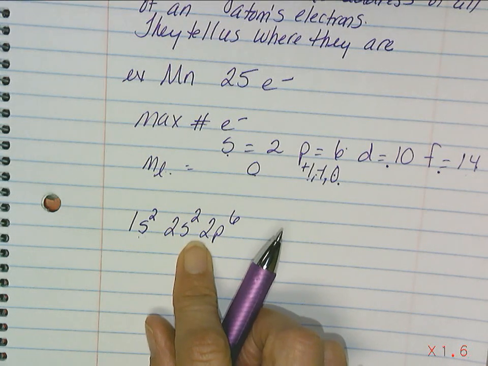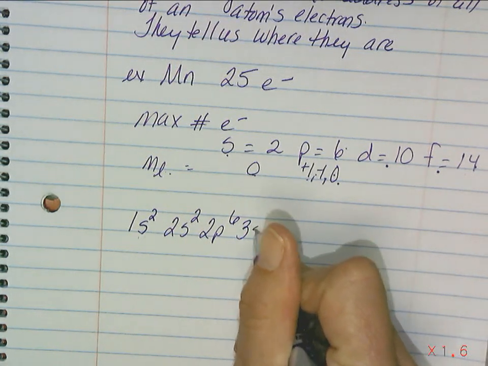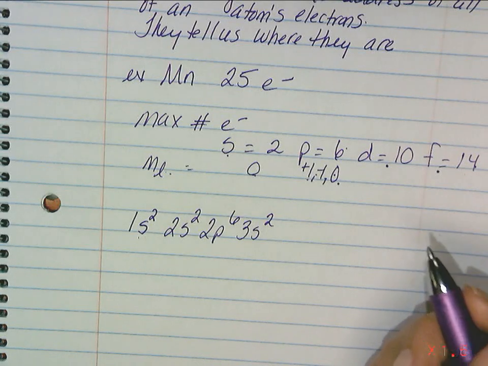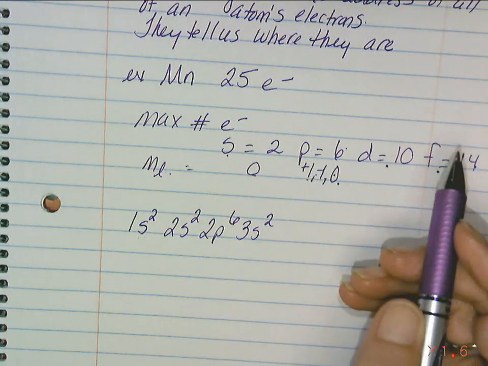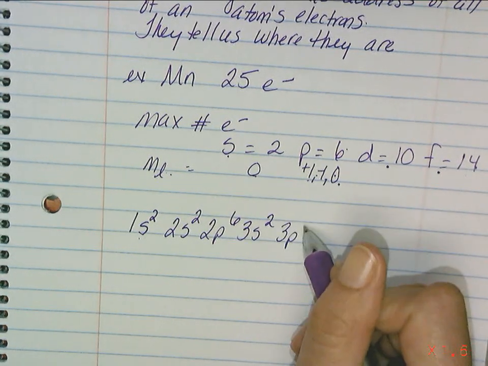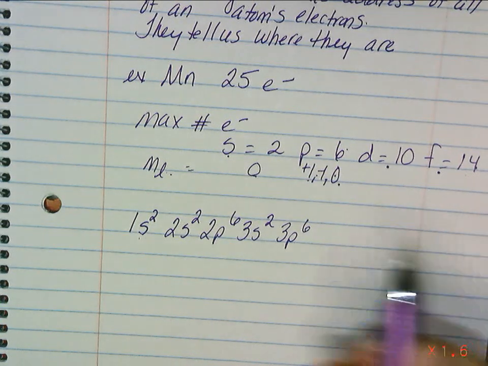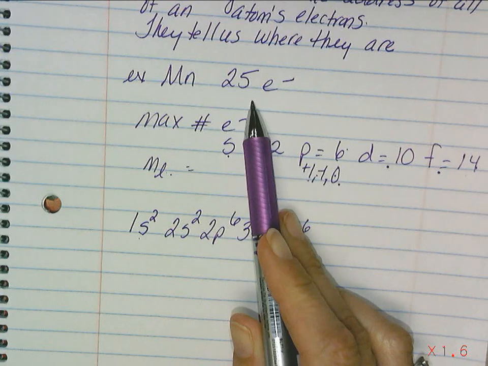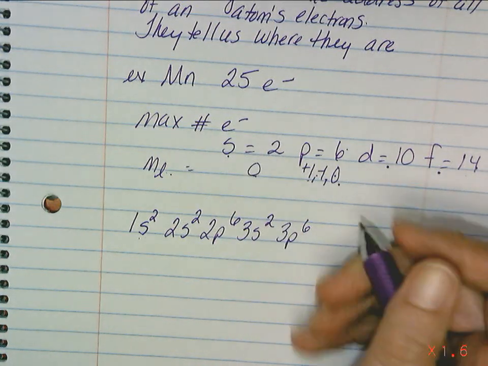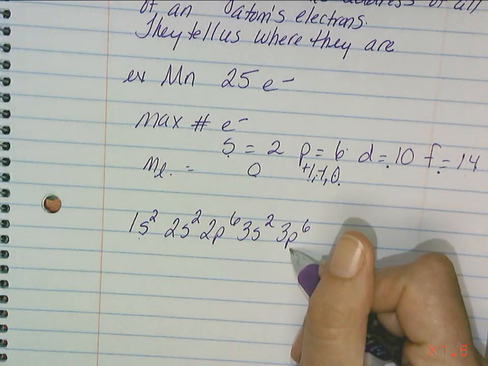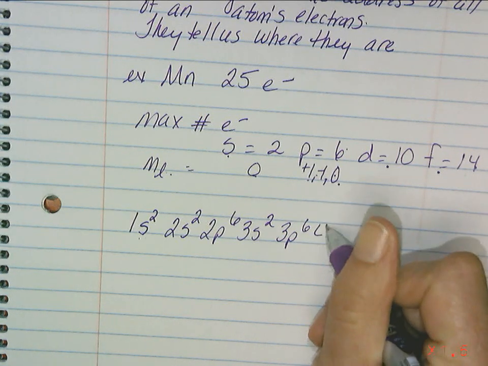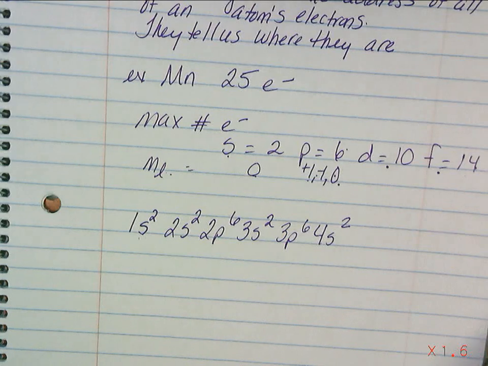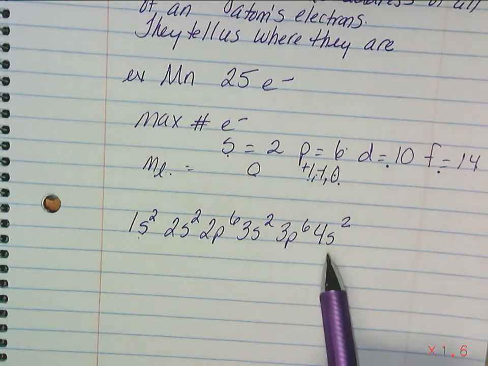What's after 2p? 3s. Max it out. What's after 3s? 3p. Max it out. We've now done 18 electrons. We have 7 more to go. What's after 3p? Follow the arrow all the way down, 4s, 2. Okay, so 20.